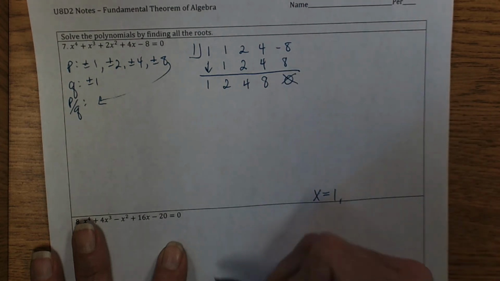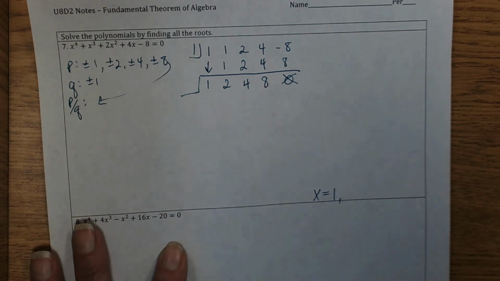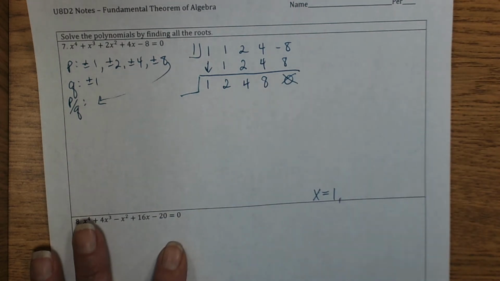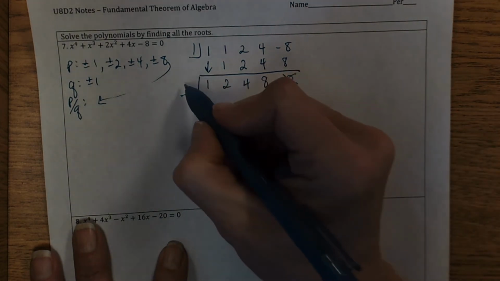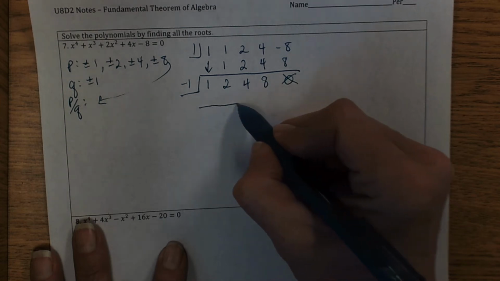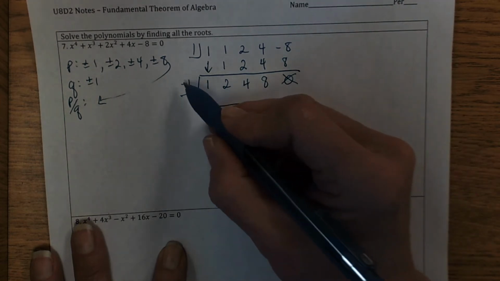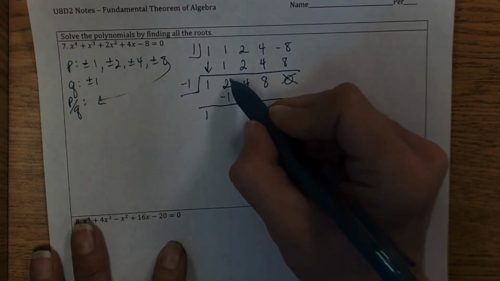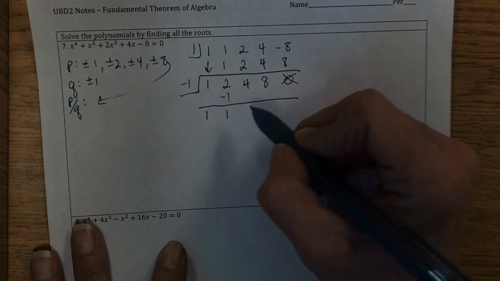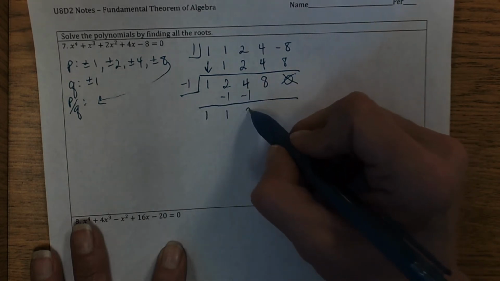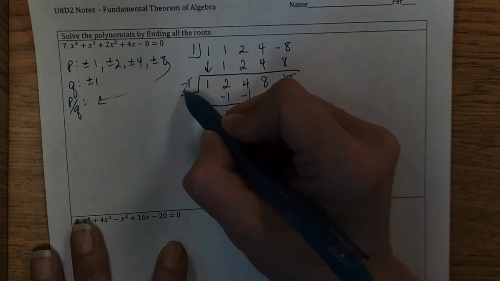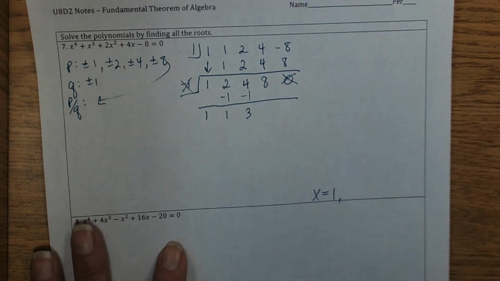We don't need that 0. So let's try a next number. I don't know, let's try negative 1. So I bring down my first one. Negative 1 times 1 is negative 1. That combines to 1. 1 times negative 1 is negative 1. That's 3. I can see this one's not going to work, so I'm going to just move on.